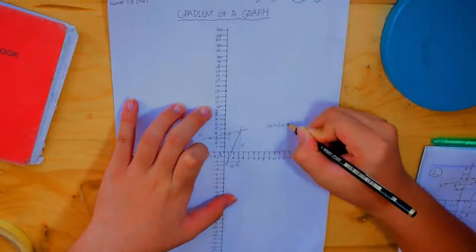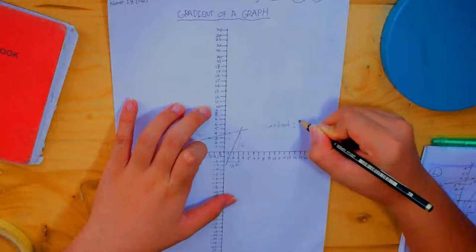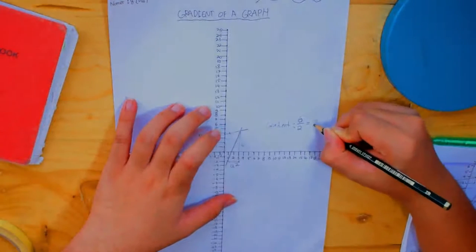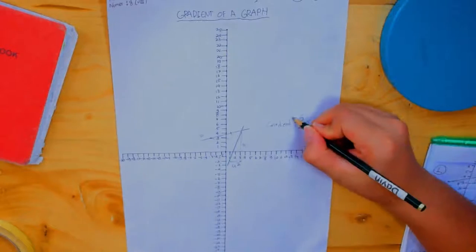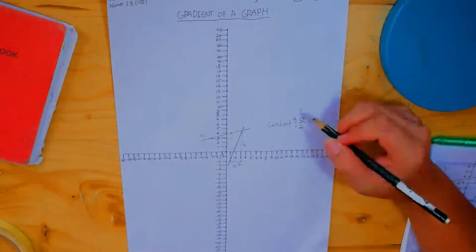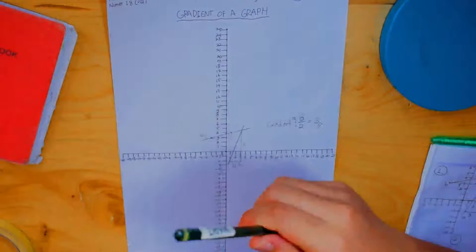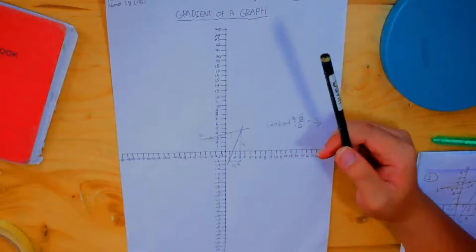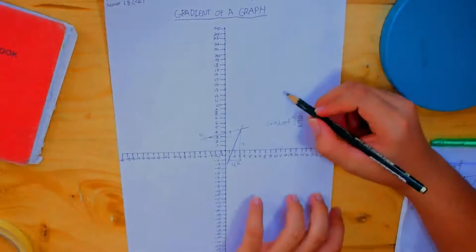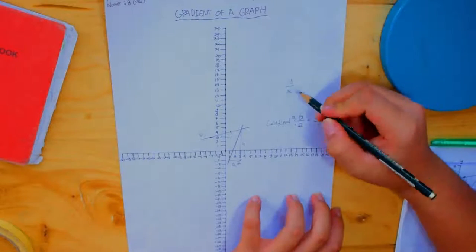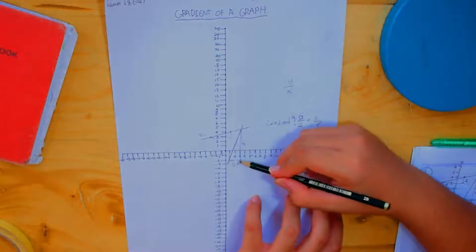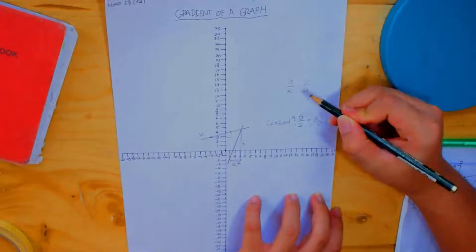And we need to remember that the formula of the gradient is y per x. So the gradient of line A is 6 per 2, or 3. So the gradient is 3. Now let us do the same with line B. Remember, the formula of gradient is y per x. We all need to remember that.